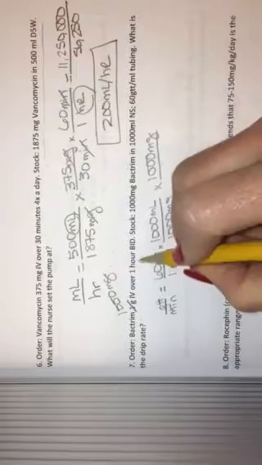And what we know about the medication is we want to give 1,000 milligrams over 1 hour. And we know that 1 hour is 60 minutes, right?